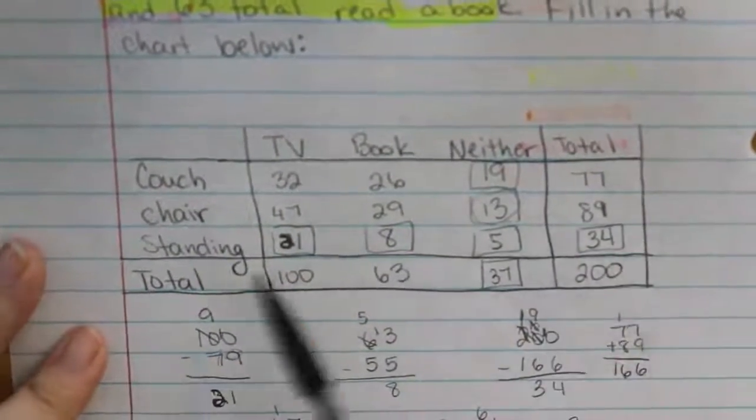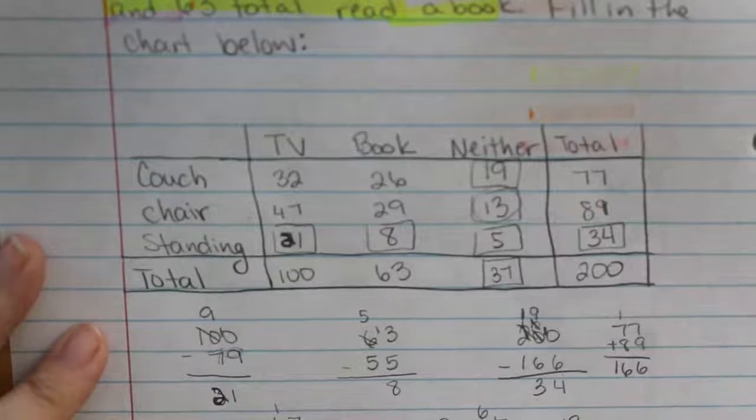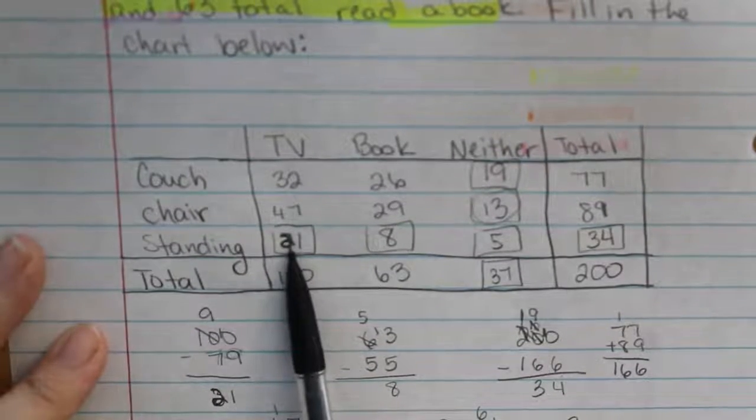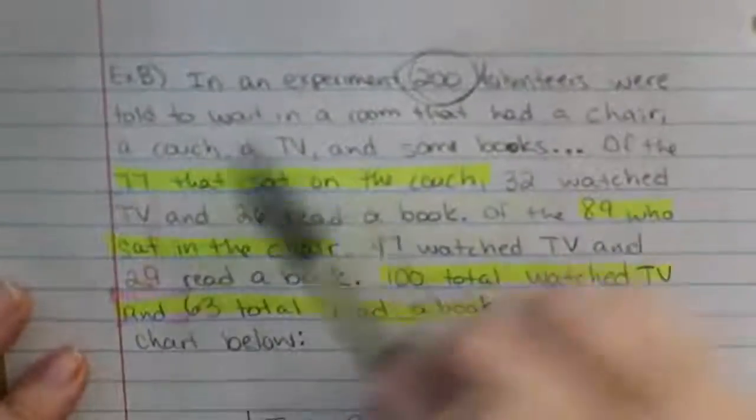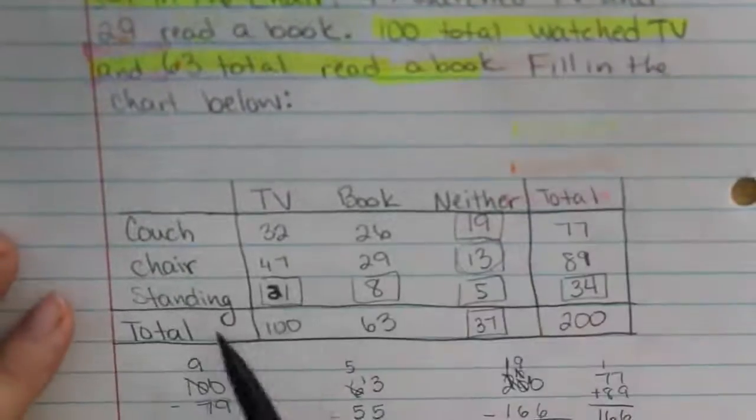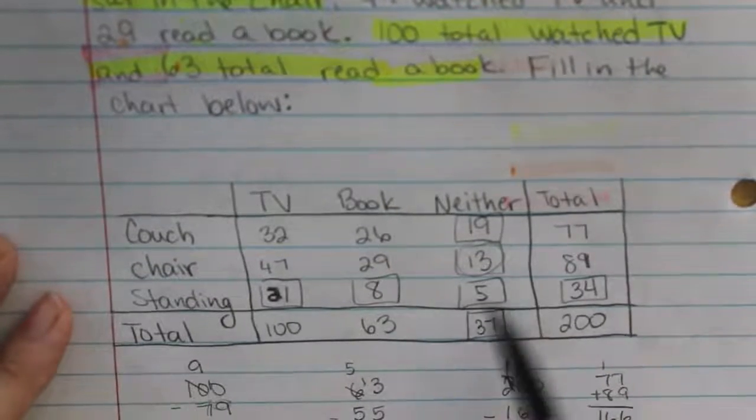If you'll notice, sometimes you've got to make sure that everything adds up. Sometimes you will mess up. Sometimes you'll have to go back and fix it, but that's okay because it's all about making sure that what we put in was correct and then making sure that we have multiple ways of figuring out something.